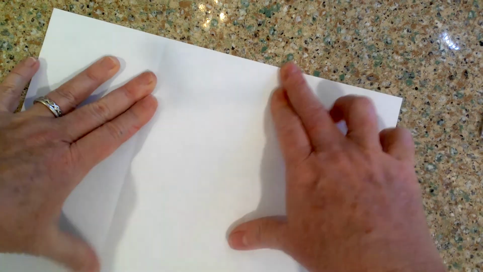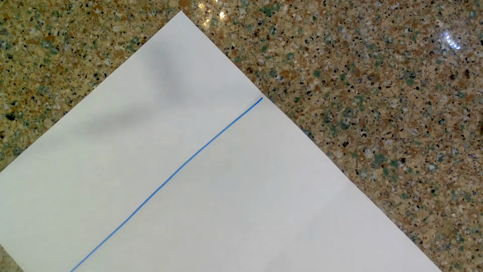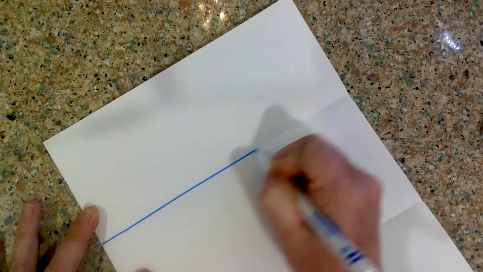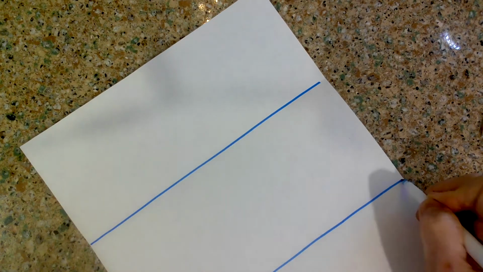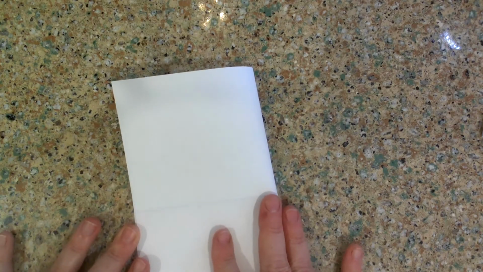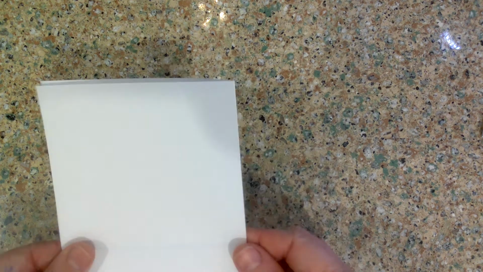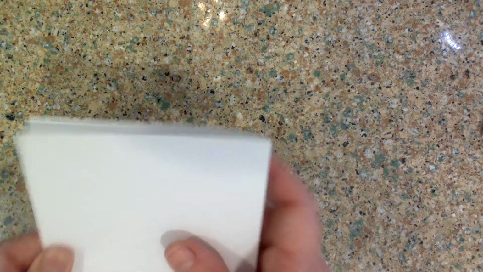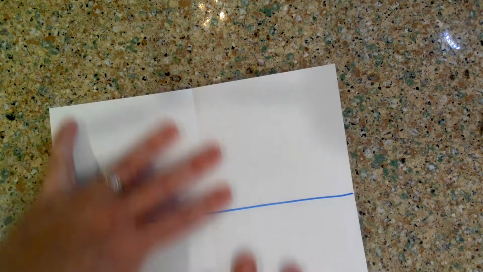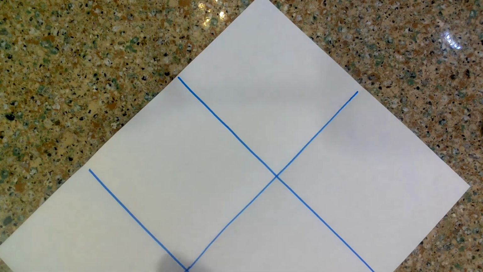And then down that crease, you're going to draw a line on both pages. Okay, and then take it and fold it in half. Nice and neat for all you little OCD kids who like everything to be nice and neat. So it'll be right down the middle. So then you have 6 equal blocks on one page.